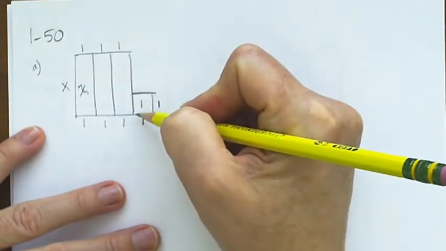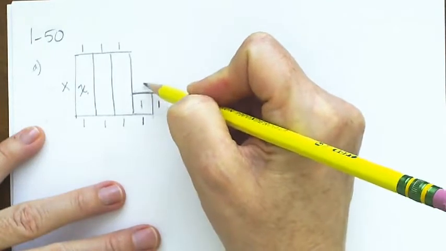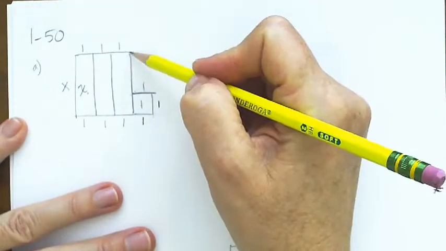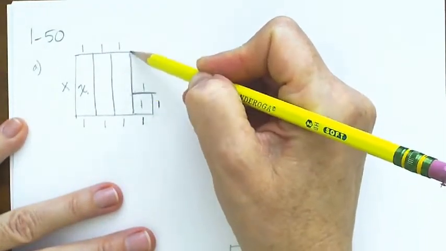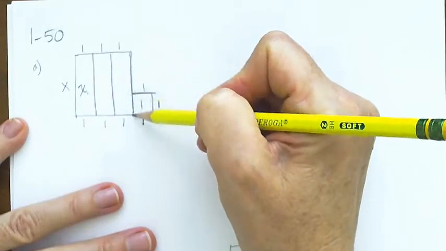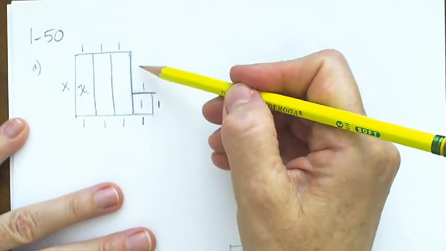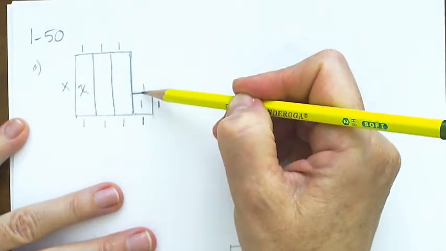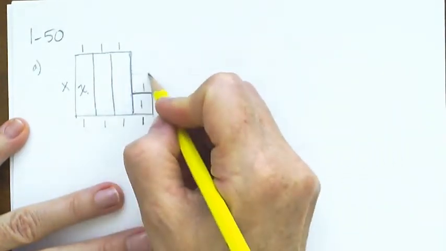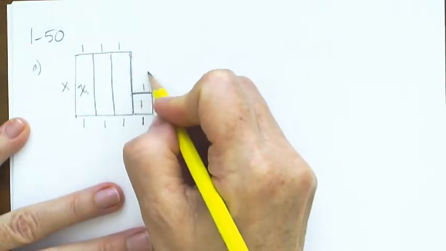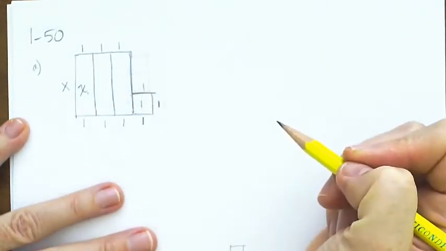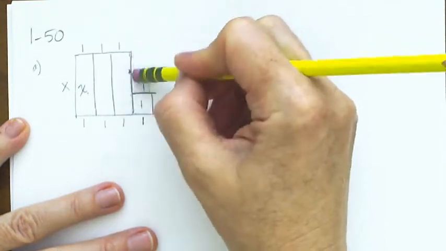Okay, so each of these lengths is 1. So that leaves us with this little spot right here that's not the full length of X. And a lot of people will say, well, isn't that just 2? But you probably figured out in class that if you do 2 or if you do 3 unit tiles, it does not quite equal 1 X tile.